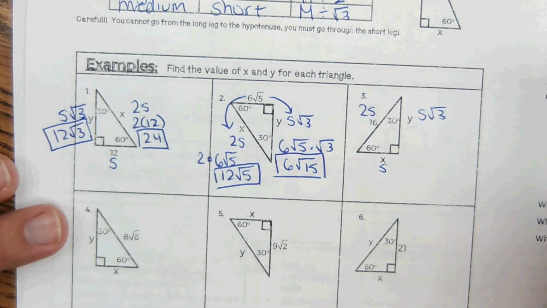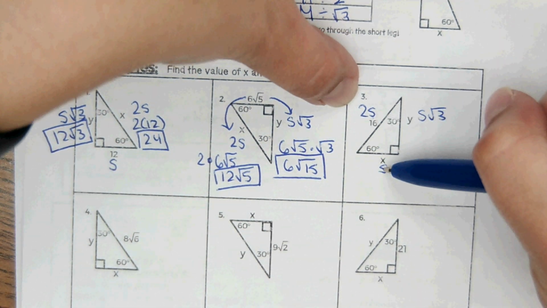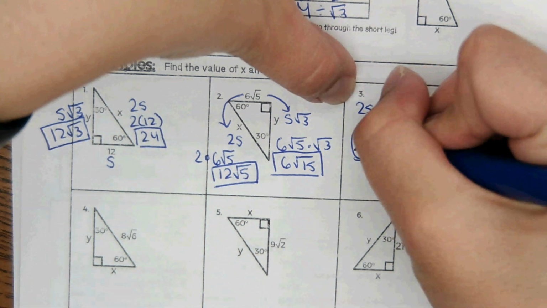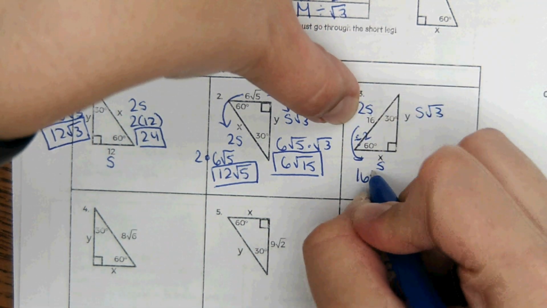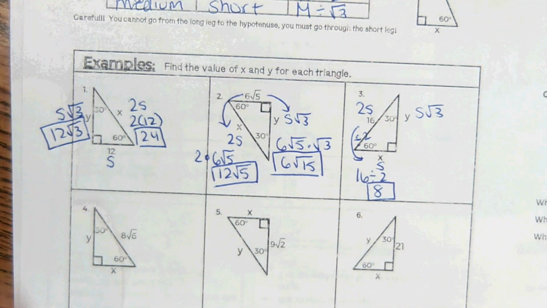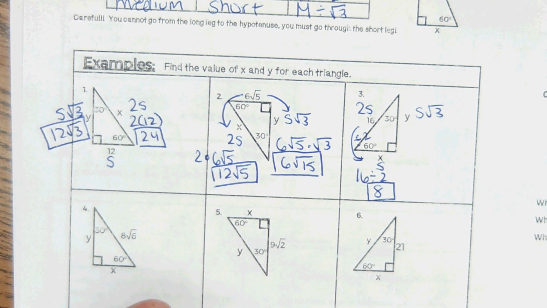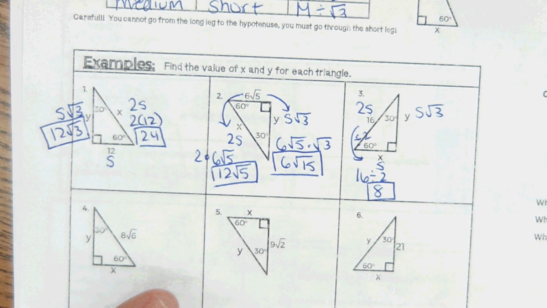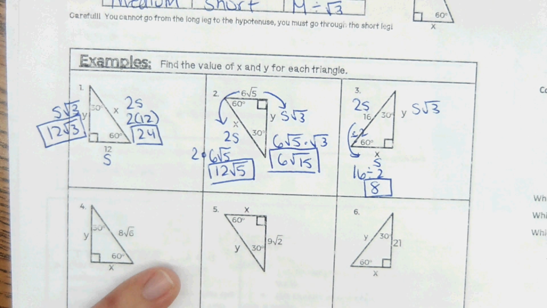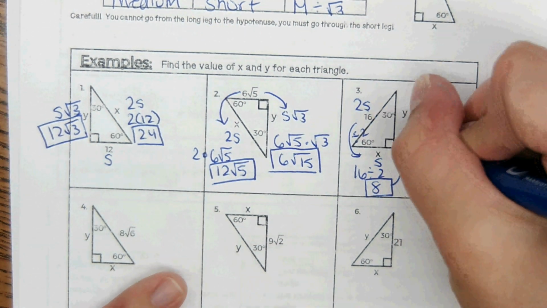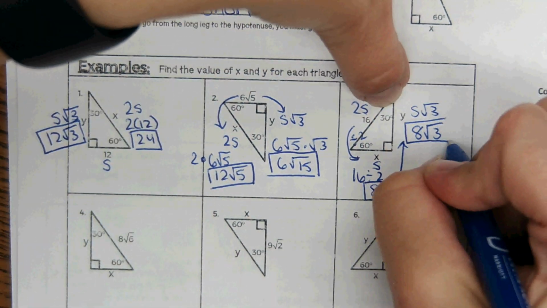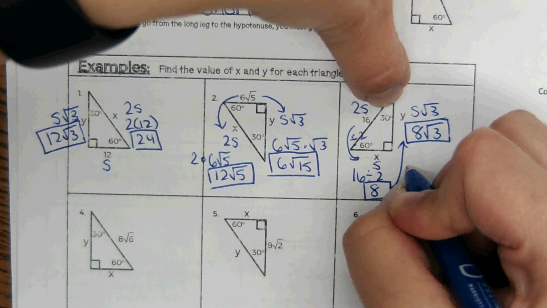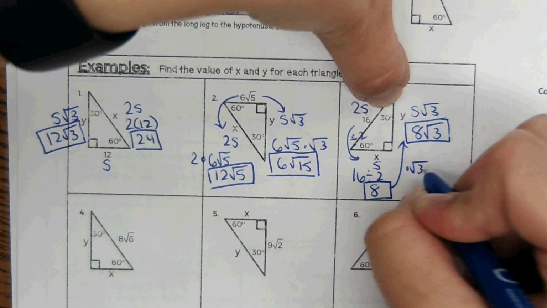Okay, so this is 2s, s, and s square root of 3. So to go from here to here, we're going to need to divide by 2. So 16 divided by 2 is 8. And then to get to the medium, 8 times square root of 3. Just multiply by square root of 3.